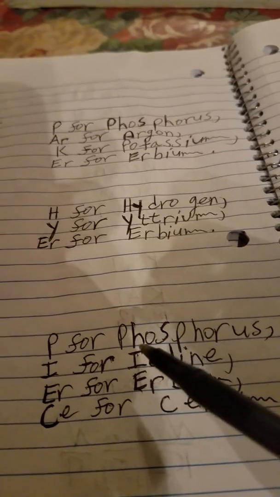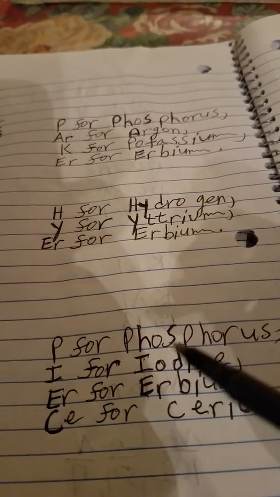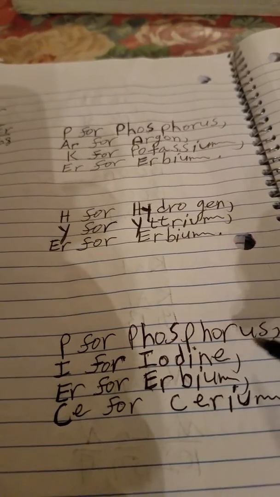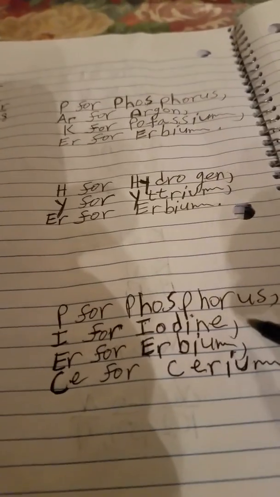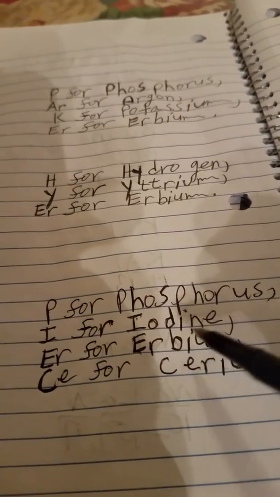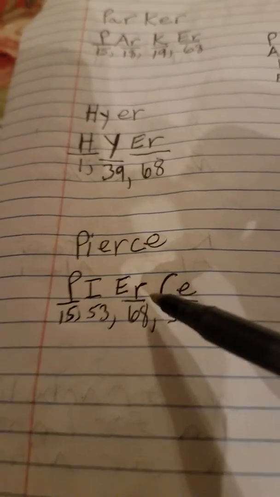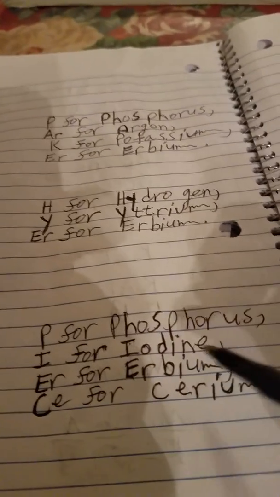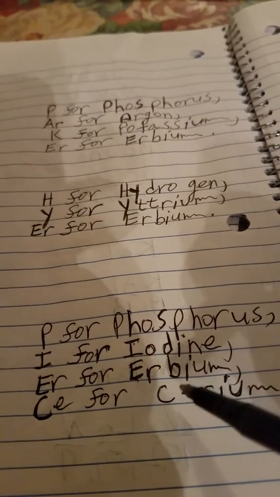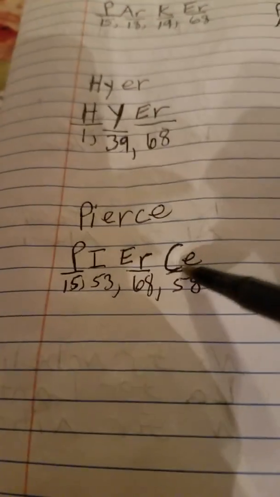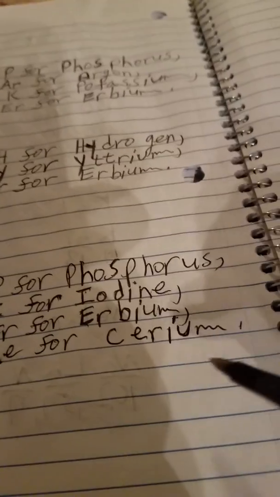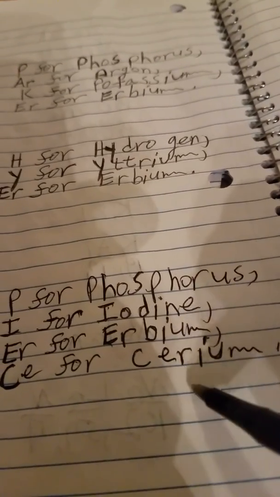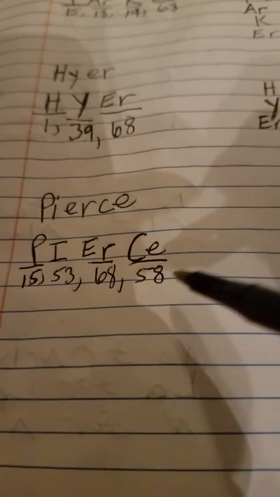So here's phosphorus, P-H-O-S-P-H-O-R-U-S, and we got capital I for iodine, I-O-D-I-N-E. Then we got the capital E and a small r with the atomic number of 68, and that is for erbium, E-R-B-I-U-M. Then we got capital C and a small e for cerium, with atomic number 58.